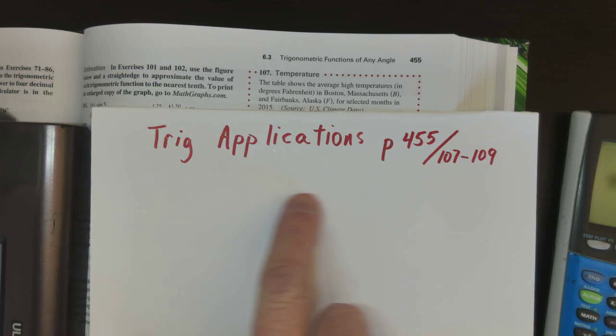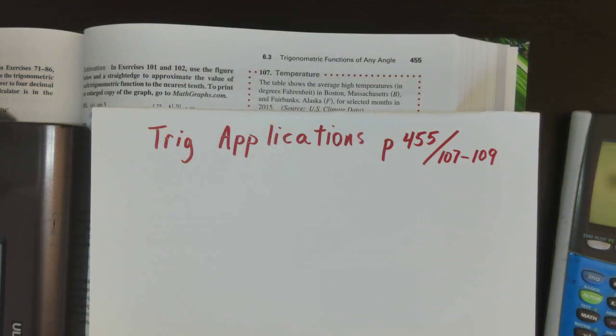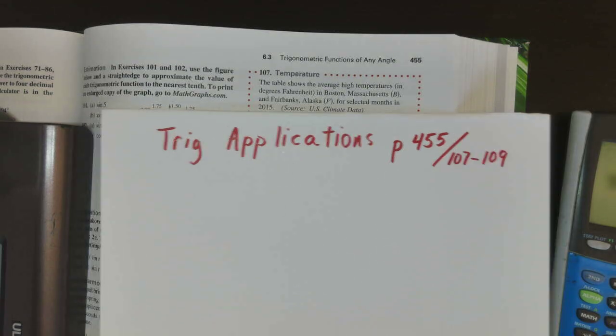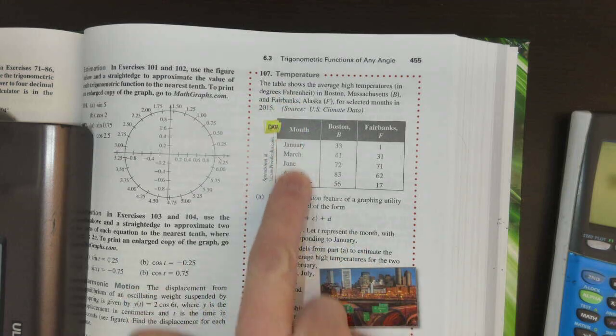Well, hi everyone. We are going to look at some trig applications, and we're going to be on page 455. We're just going to work on 3 problems. The first one is 107 here, and there's the problem. It might be easier if you're looking up your own book there, because I think I'm going to have to move the book here in a minute.